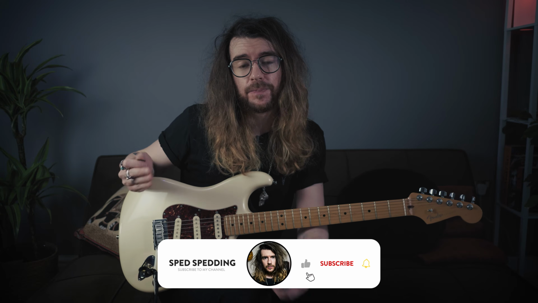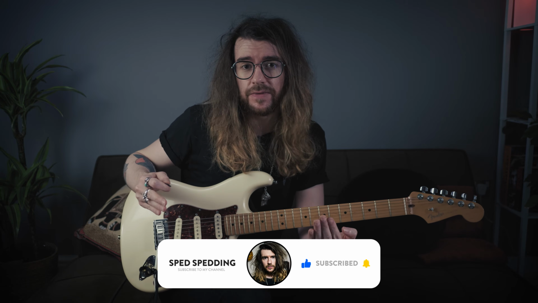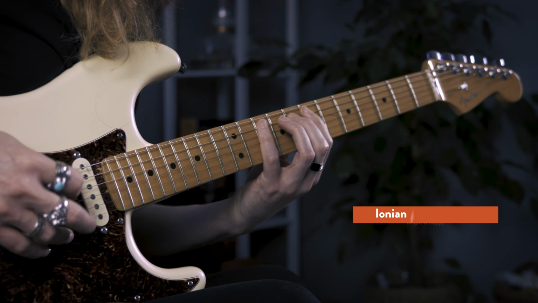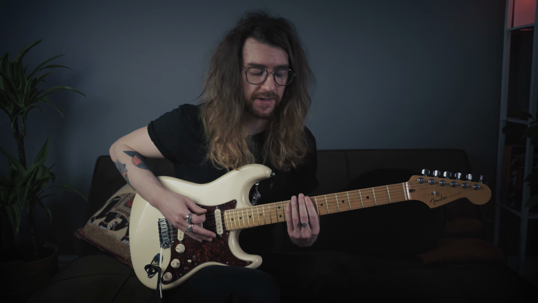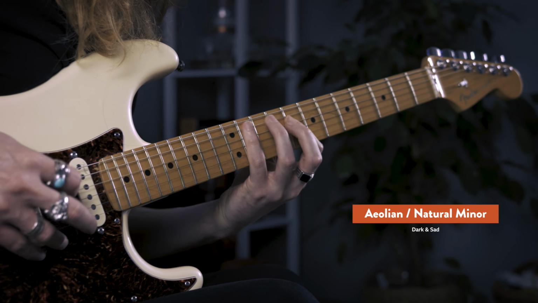A mode is a scale, and a good definition of a scale would be a series of steps between two fixed musical points, one higher than the next. Now we're already familiar with two of these modes, Ionian, also known as the major scale, which sounds bright and happy, and then Aeolian, also known as the natural minor scale. And that's the opposite, it sounds dark and sad.